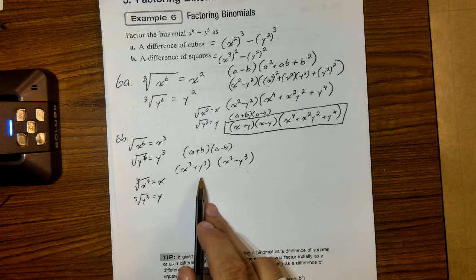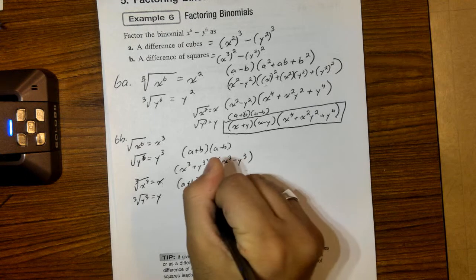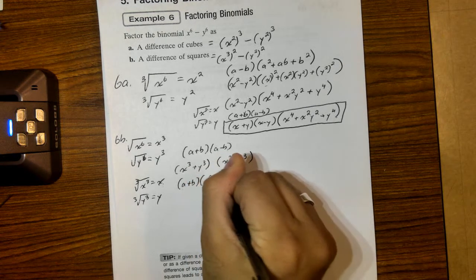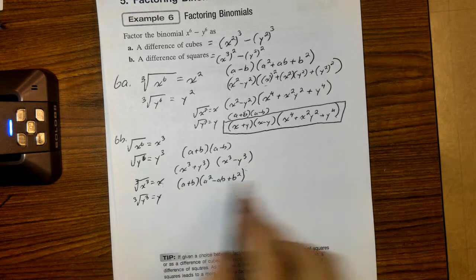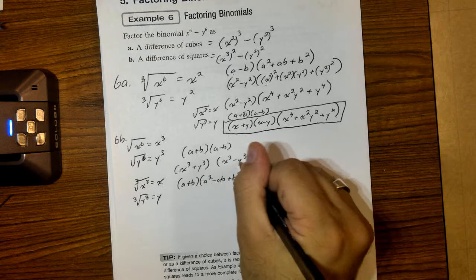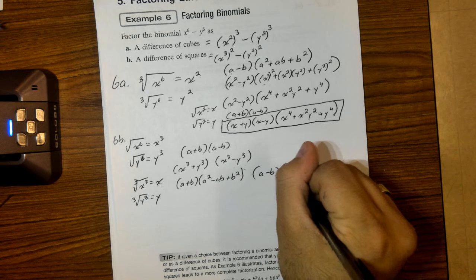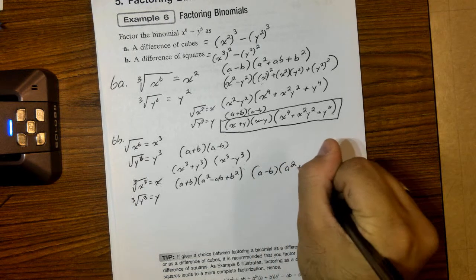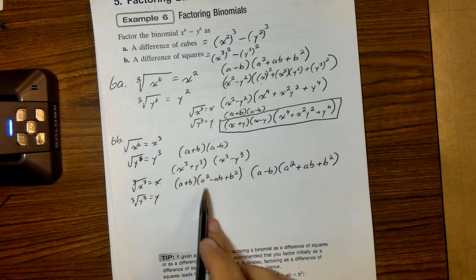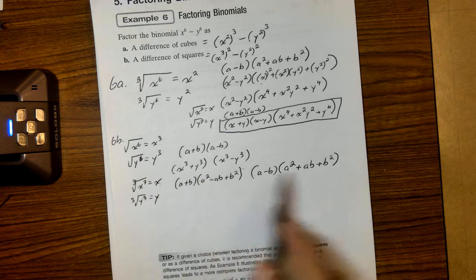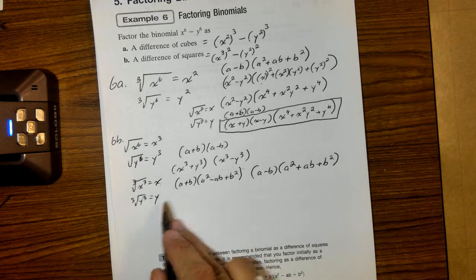For the sum of cubes, that's going to follow the form of a plus b in parentheses followed by a squared, opposite sign, ab, always positive plus sign b squared, close parentheses. For the difference of cubes, this one over here is going to factor to a minus b, close parentheses, open parentheses, a squared, opposite sign, plus sign, a times b, ab, always positive plus sign b squared. Well, for both of these, the a value is x, and for both of these, the b value is y. So we're just replacing x where we see a and y where we see b.